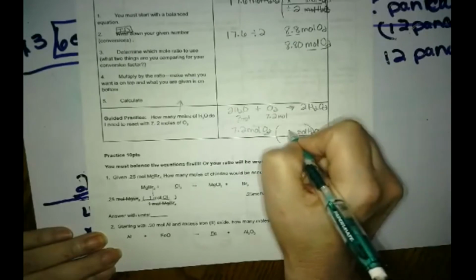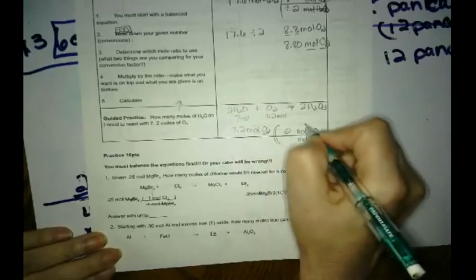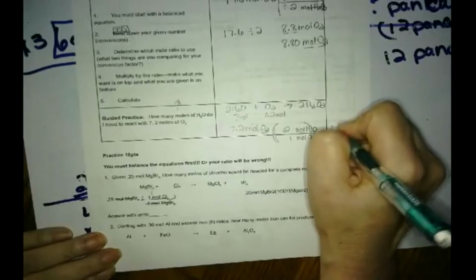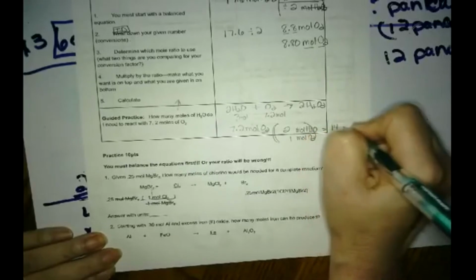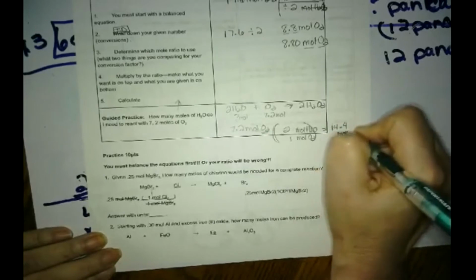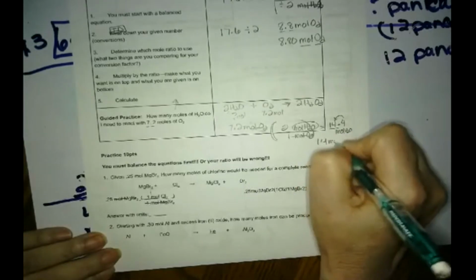Okay, so moles of H2O, that's a 2 from the coefficients from the balanced equation. That's what goes into this conversion factor, to 1. So that would be 14.4 moles of, cross that out, what do I have left? Moles of water, and that's what they asked me for. Last step, significant figures. I only have 2 here. 1, 2. Does the 4 round it? No, it doesn't. So I have 14 moles of water.